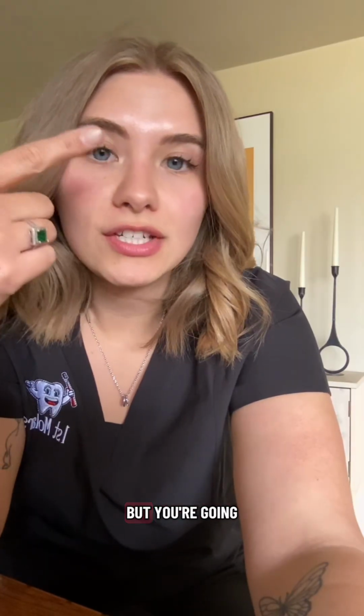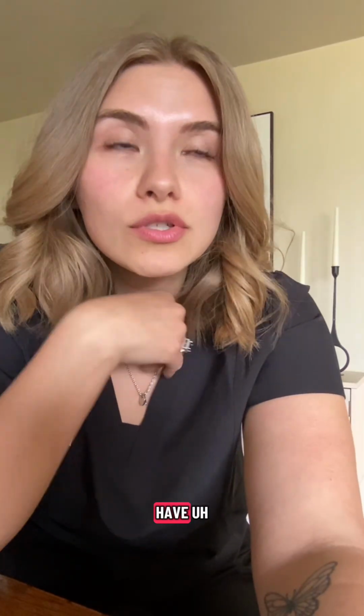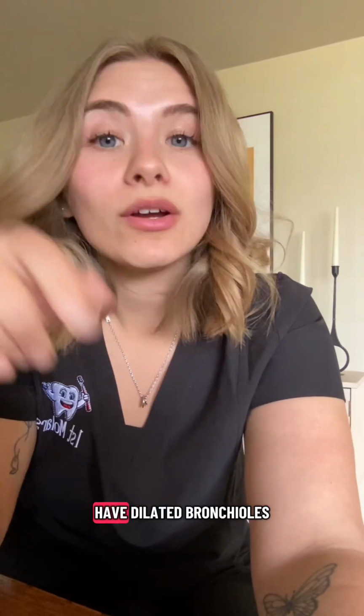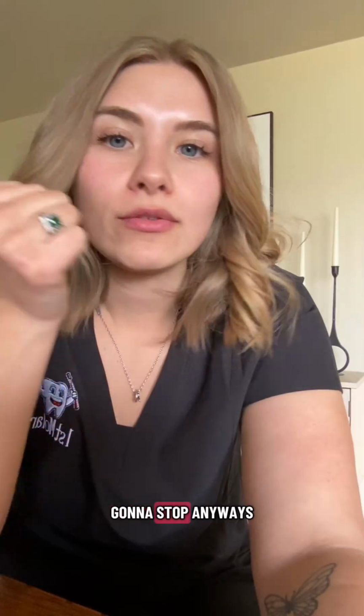Cholinergic is calming, part of the parasympathetic. You're going to be resting and digesting, but you're going to have constricted bronchioles, you're going to have constricted pupils. For sympathetic, you're going to have dilated bronchioles and dilated pupils, and you're going to not go to the bathroom, your digestion is going to stop.